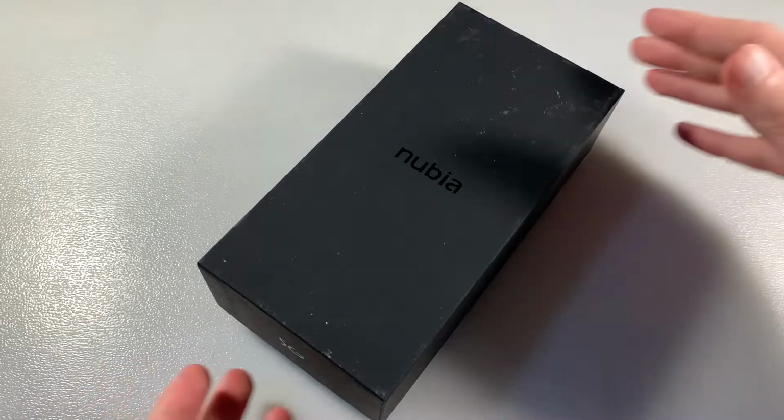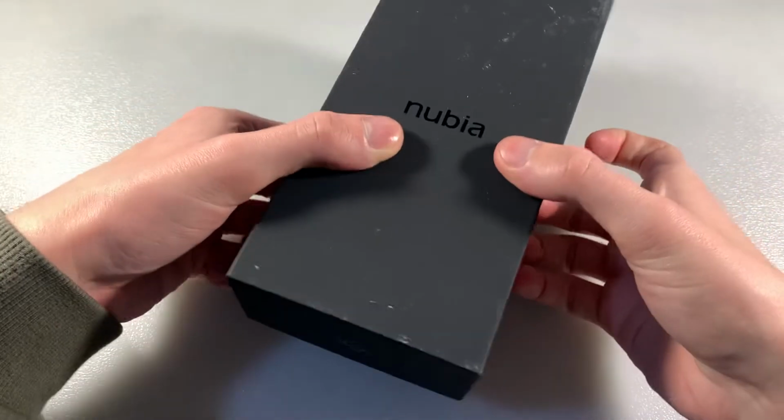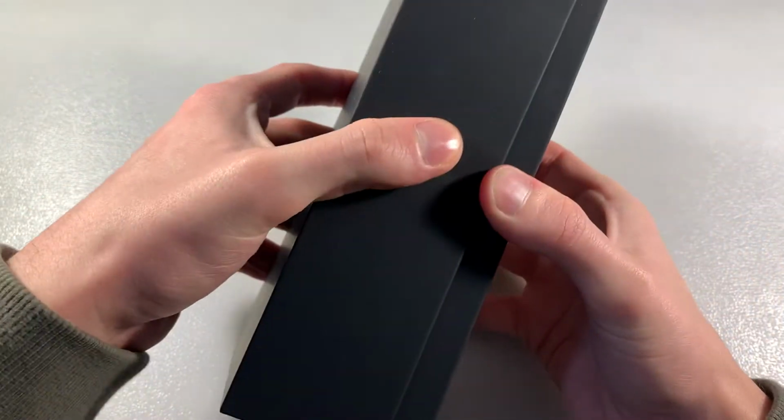Hello guys, you use smartphone Nubia Play 5G. This version 8GB RAM memory and 256GB internal memory.